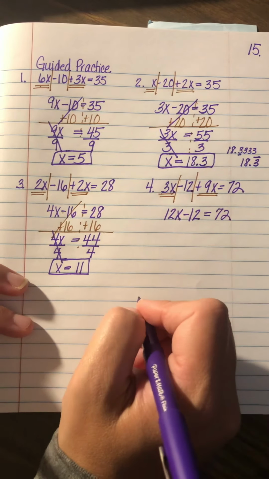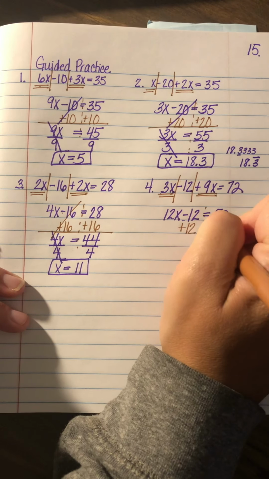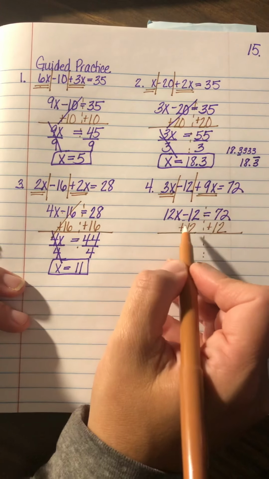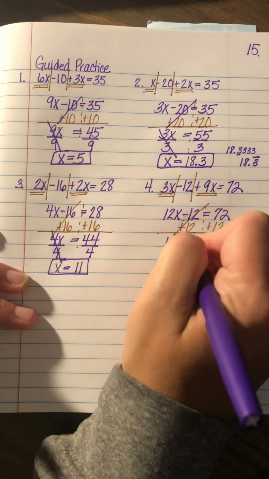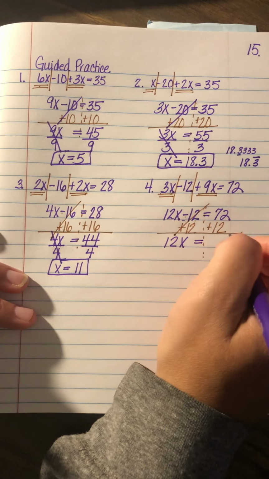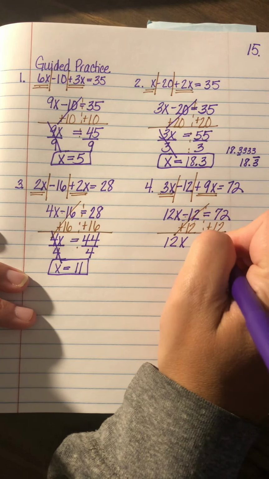The opposite of subtracting 12 is to add 12 to both sides. I'm going to add 12 on the left and on the right. On the left-hand side, this minus 12 plus 12 gives me 0, which is what I want. I want it to be gone. And I'm left with 12x equals 72 plus 12 gives us 84.